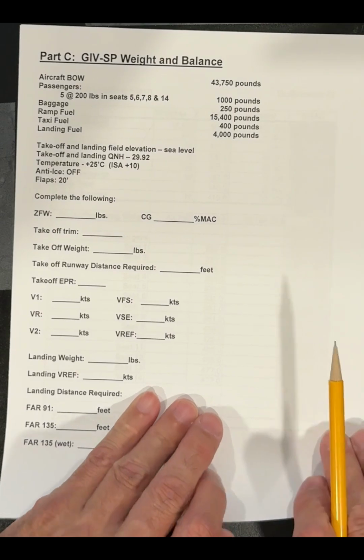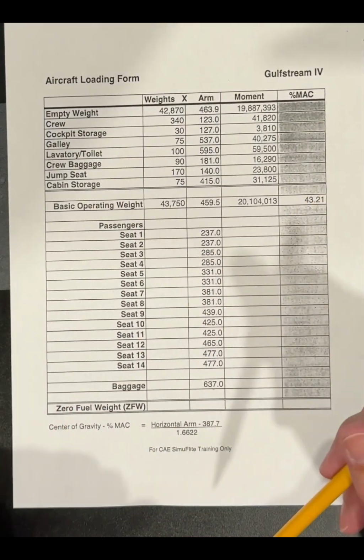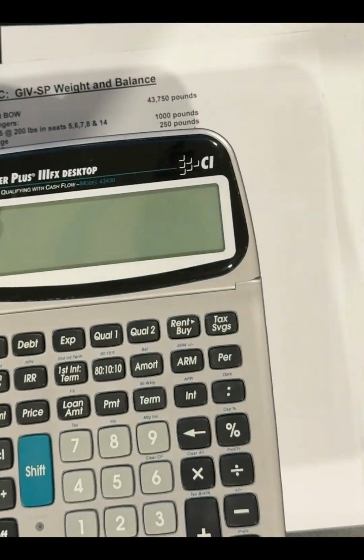Another form to be familiar with that we're going to fill out is the aircraft loading form. This is how we're going to find out our percent MAC. So there's going to be a little math involved as well. So make sure you bring your calculator.